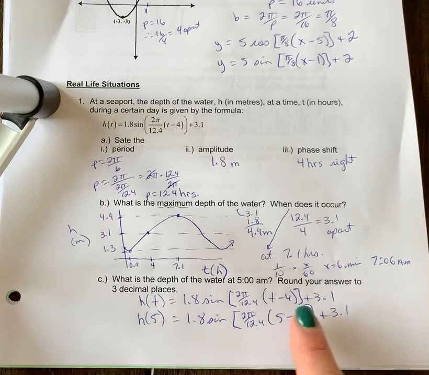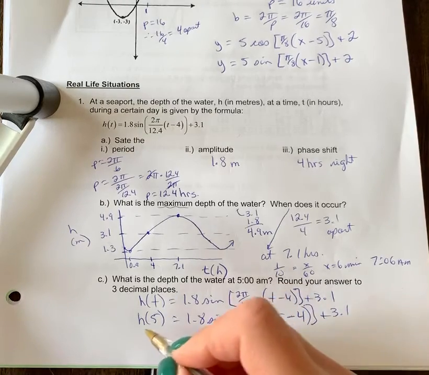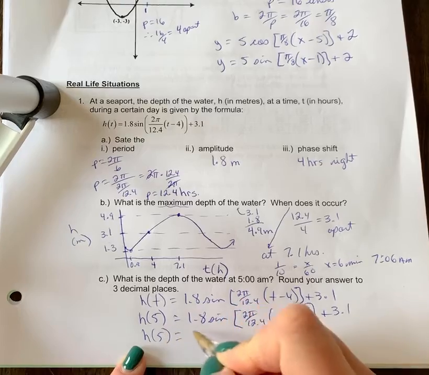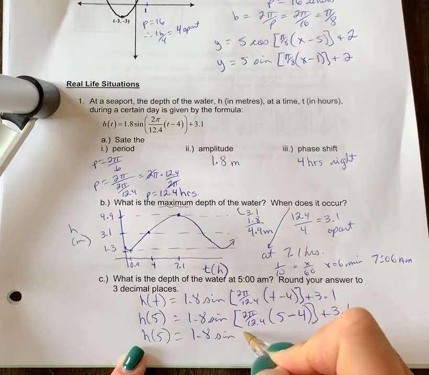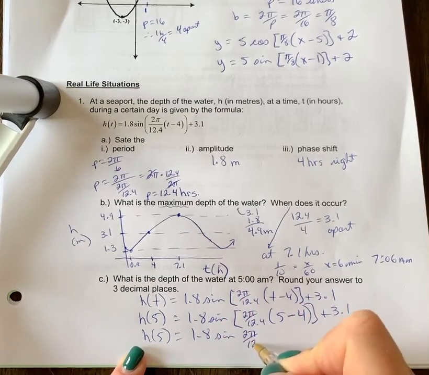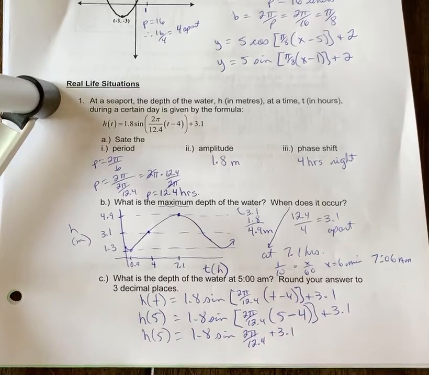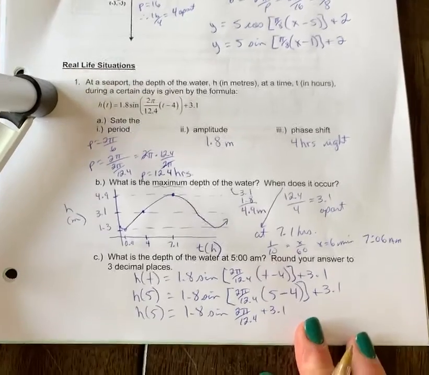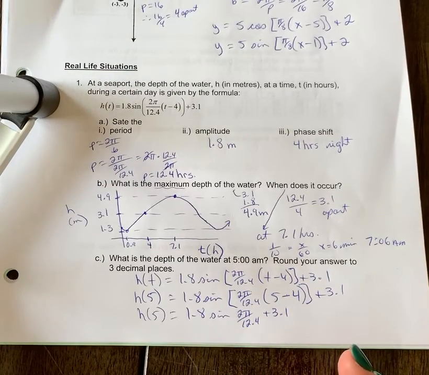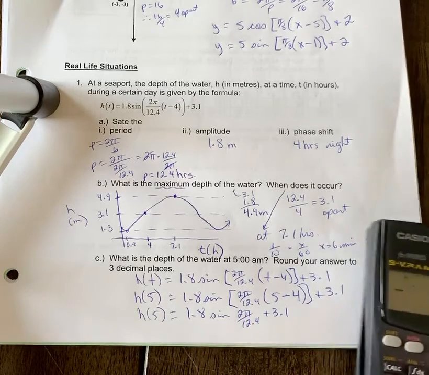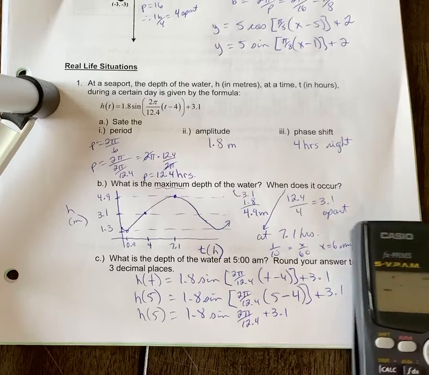So I would simplify the brackets here. When I simplify the brackets, I don't normally write this out, but just in this example to show you, this just then becomes 2 pi over 12.4 plus 3.1. Now, if you have a calculator where you can normally write things in as you see it here, then you can do just that. Some calculators, you might have to put the angle in first, sine, multiply, then add. But for most of us, we have a calculator, we can put it in as we see it.